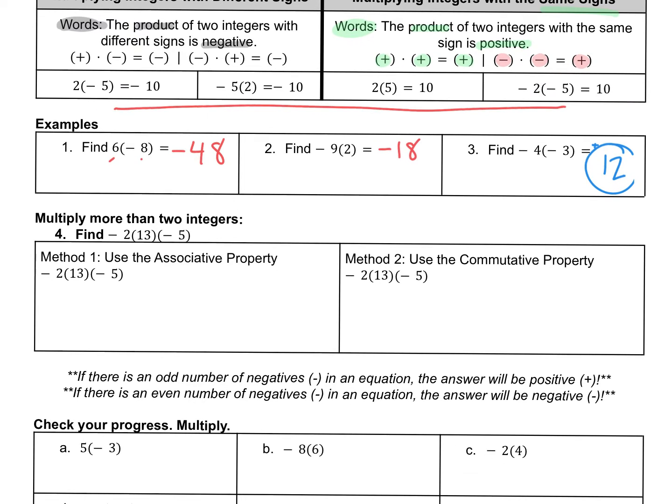All right, if it's more than two integers, though, this is important. So if you have an odd number, you can do them kind of in any order. So you think associative property, you can group them differently. So I could do two different ways here. Just go left to right. These are grouped together first. I get a negative 26 times negative 5. Negative times a negative is a positive. 20 times 5 is 100. 6 times 5 is 30. So positive 130.